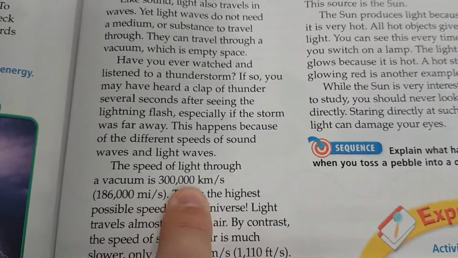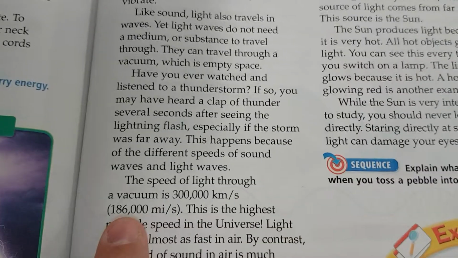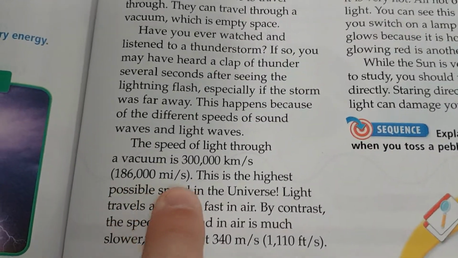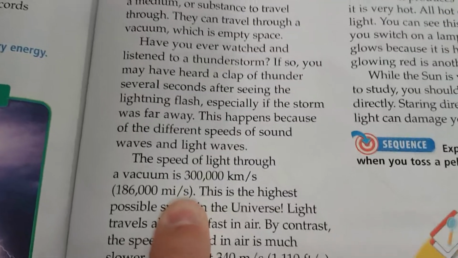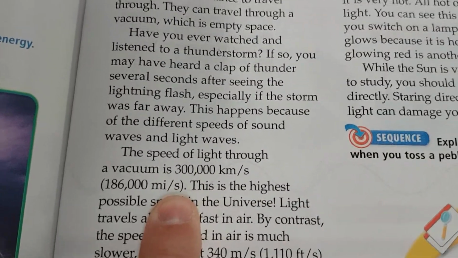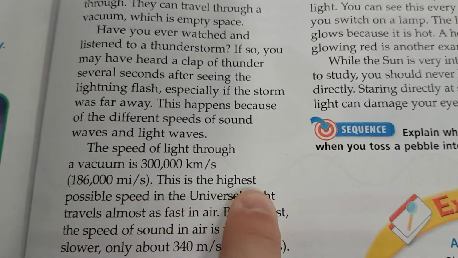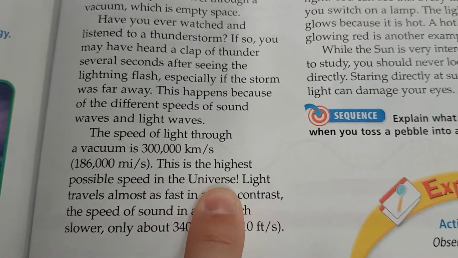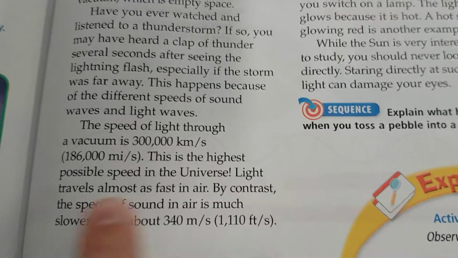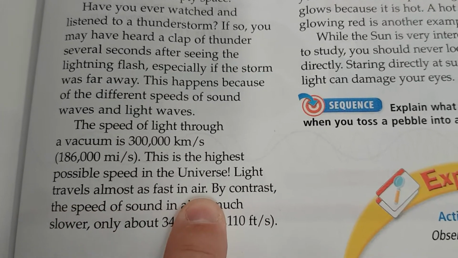The speed of light through a vacuum is 300,000 kilometers per second, or 186,000 miles per second. That basically means several times around the Earth in just 1 second. That is super fast. This is the highest possible speed in the universe. Light travels almost as fast in air.